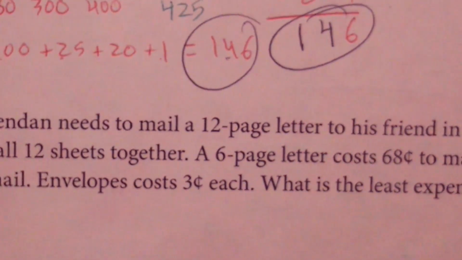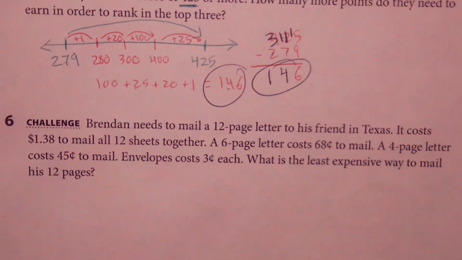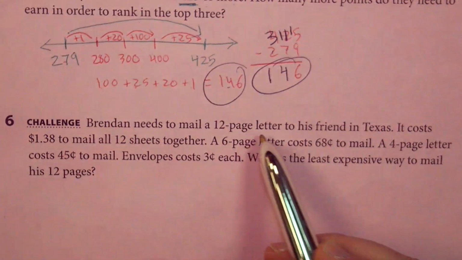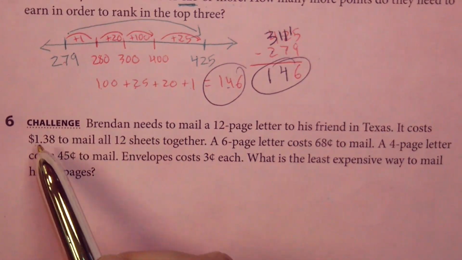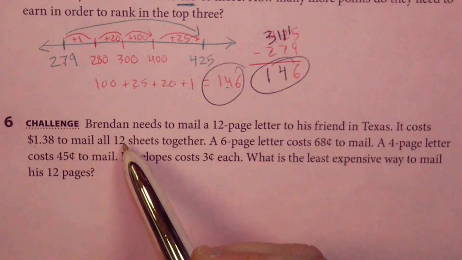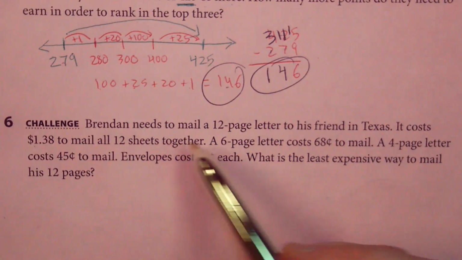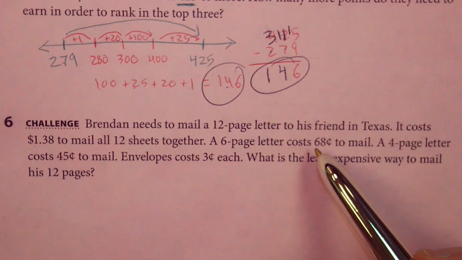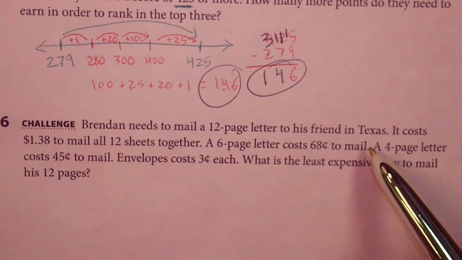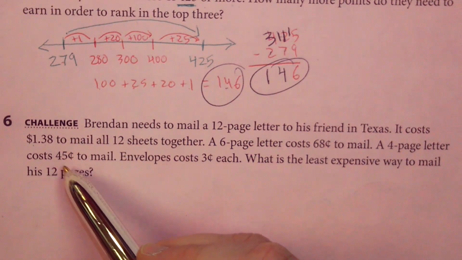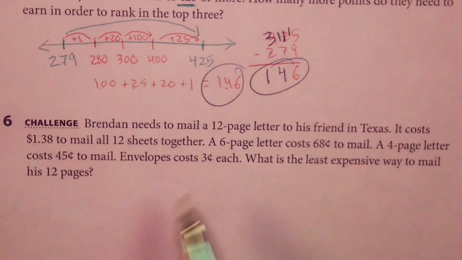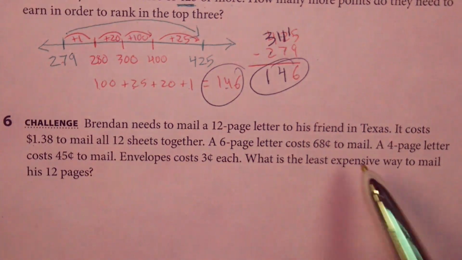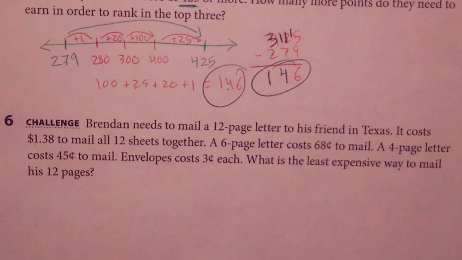Final question. Brendan needs to mail a 12-page letter to his friend in Texas. It cost $1.38 to mail all 12 sheets together. A 6-page letter cost 68 cents to mail. A 4-page letter cost 45 cents to mail. Envelopes cost 3 cents each. What is the least expensive way to mail his 12 pages?